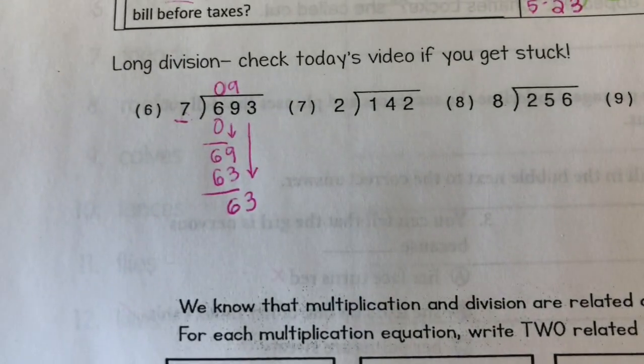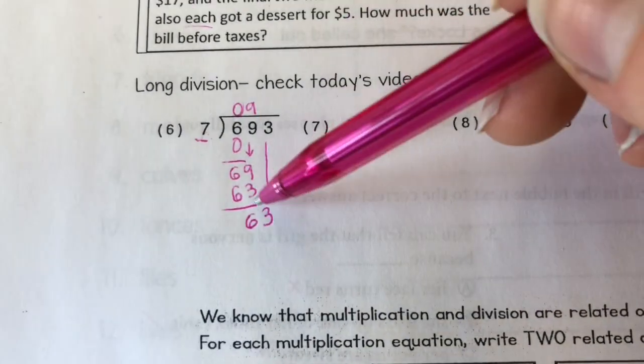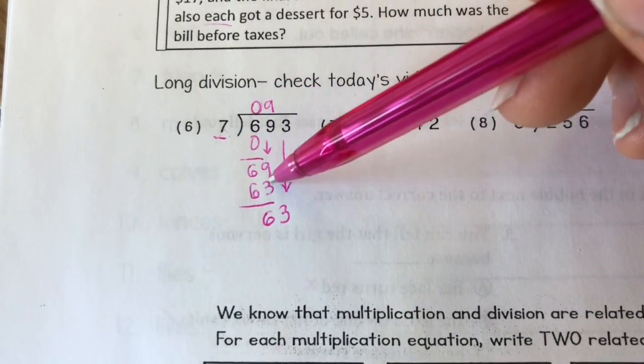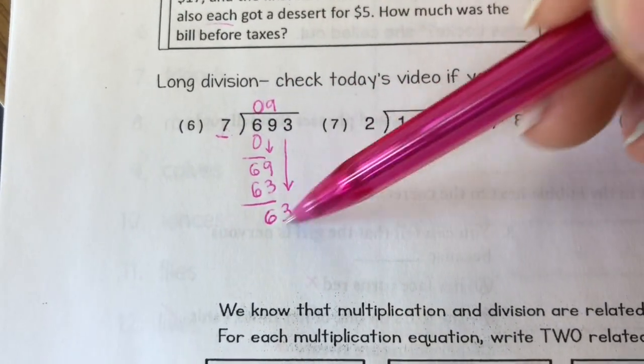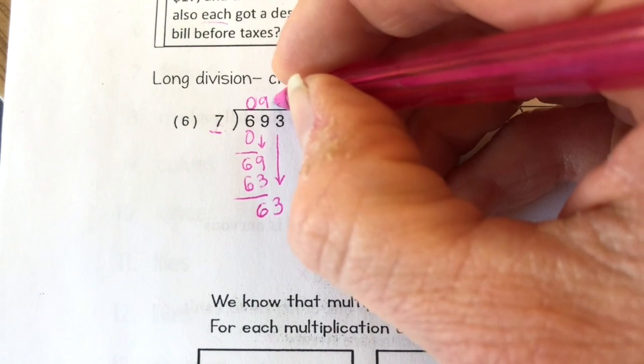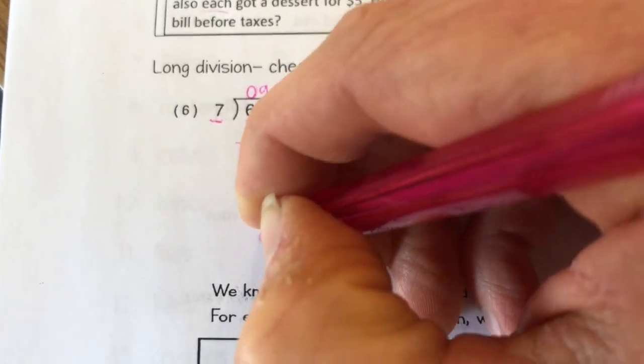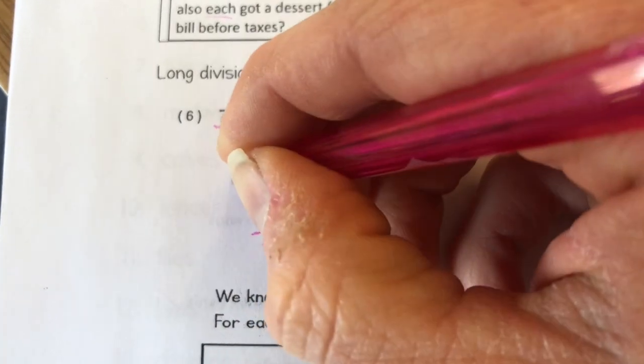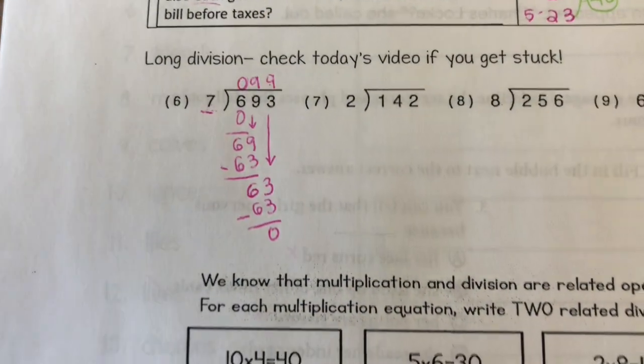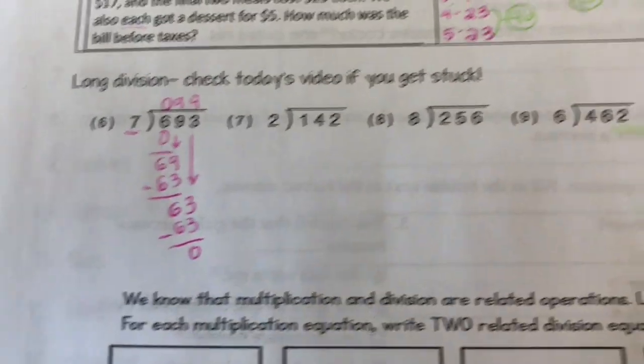How many times does 7 go into 63? Well, we just did it, right? 7 times 9 is 63. All right, and the last number is 63. So it's 9 times. And if we subtract, sorry, those were subtractions. We subtract, we get to 0. So we know we're on the right track.